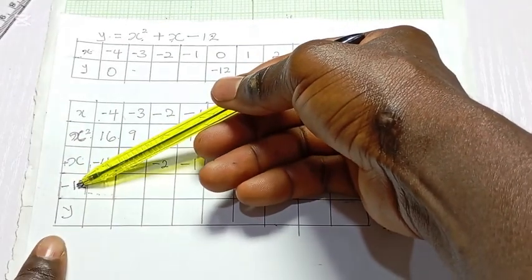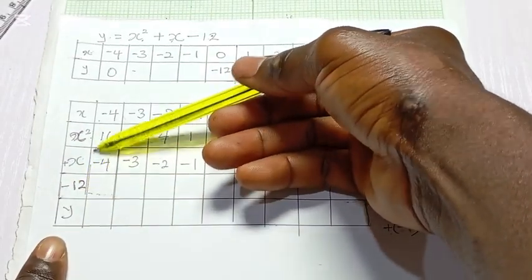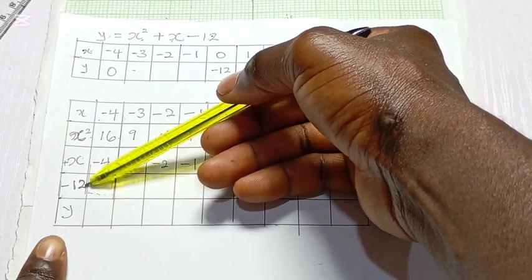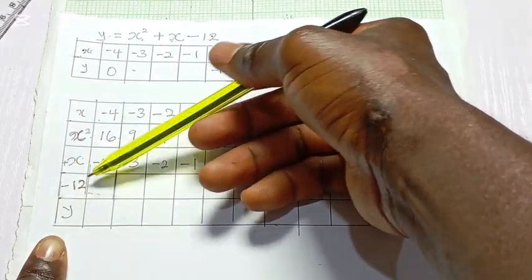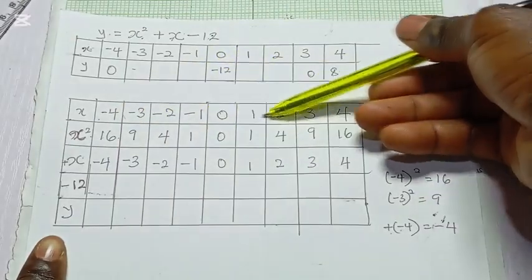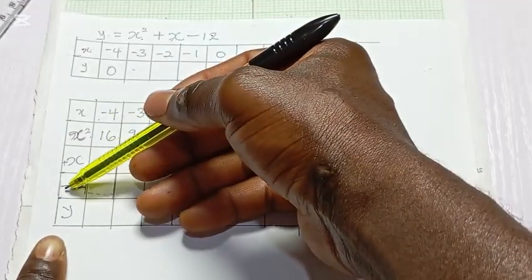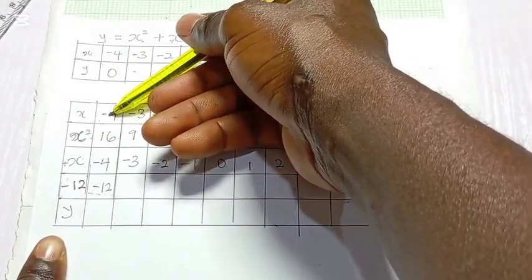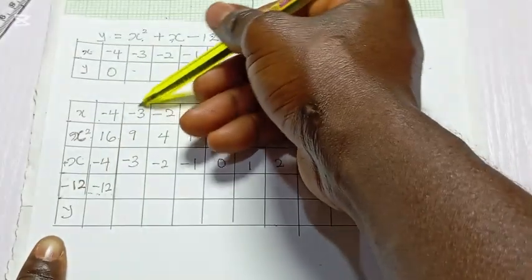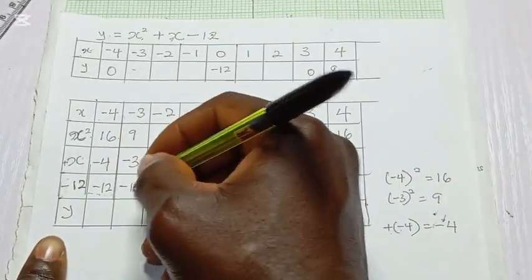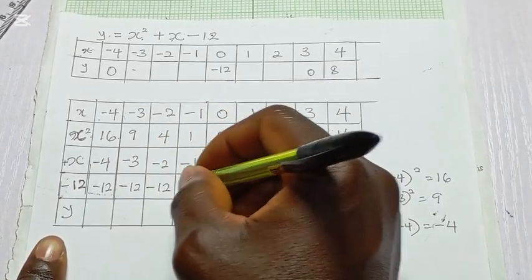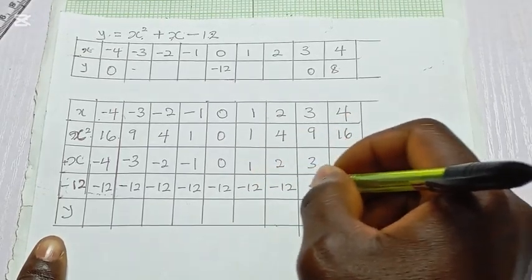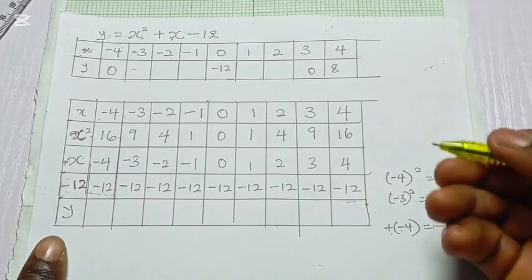Now here we have minus 12. You can see that minus 12 doesn't have any unknown x, which would change the value as the values of x change. So automatically, this will be minus 12. For x to be minus 4, this will still be minus 12. For x to be minus 3, this will still be minus 12. And it goes on that way: minus 12, minus 12, minus 12, continuously till we get to the end.